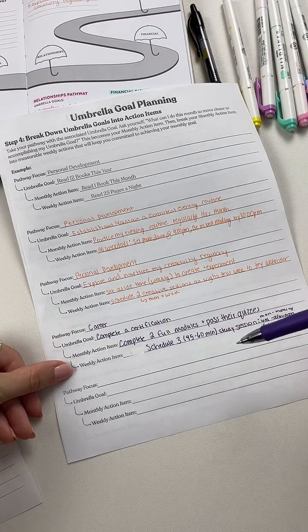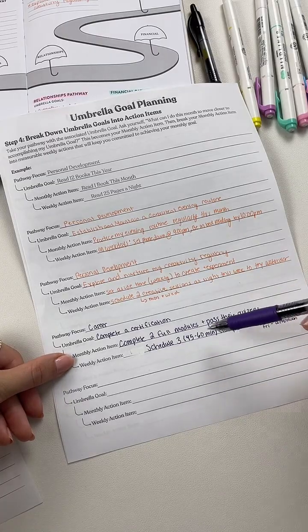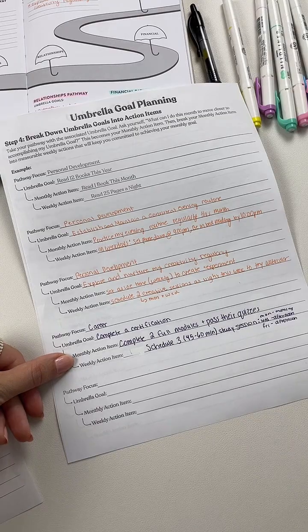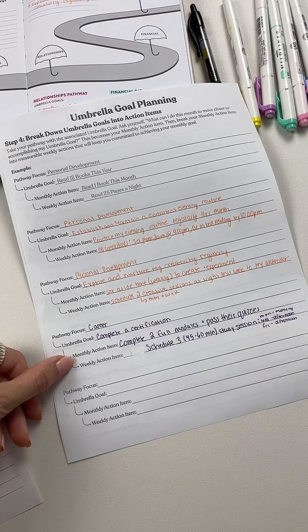and then one weekly action item could be scheduling in these sessions on these days of the week. Your next week could be the same thing if that's going to help you reach that monthly action item. It can change along the way. Does that help answer your question? Because great question. It's going to depend a little bit.